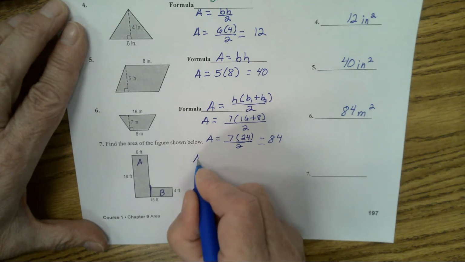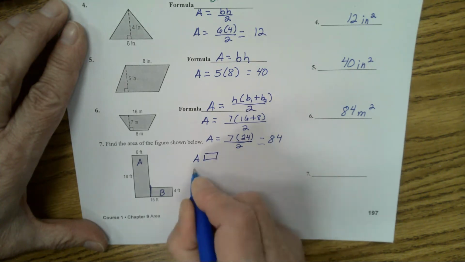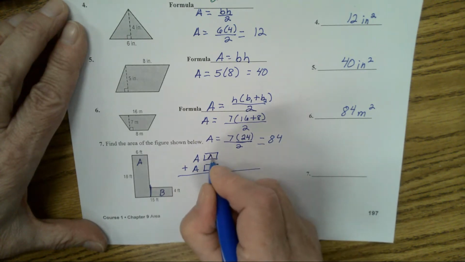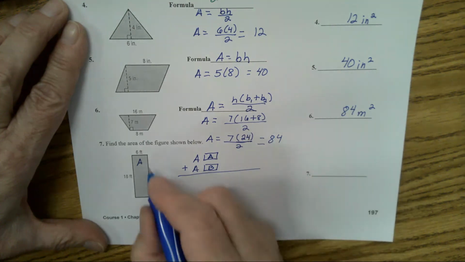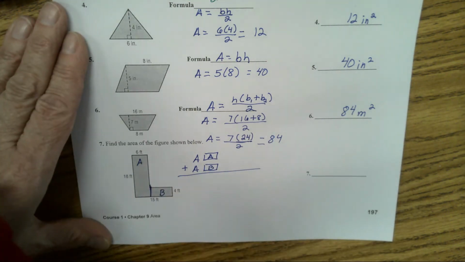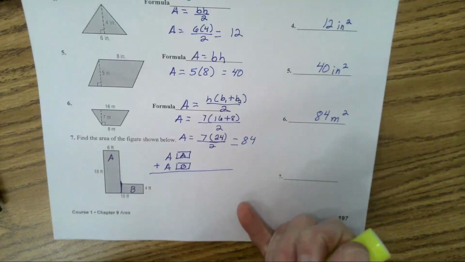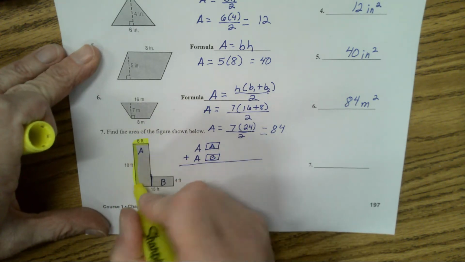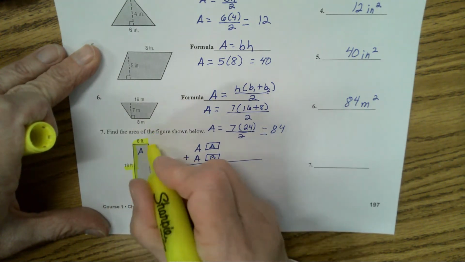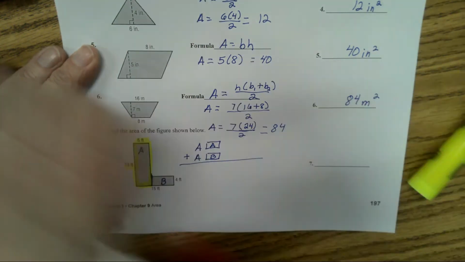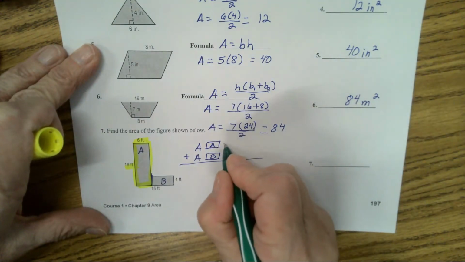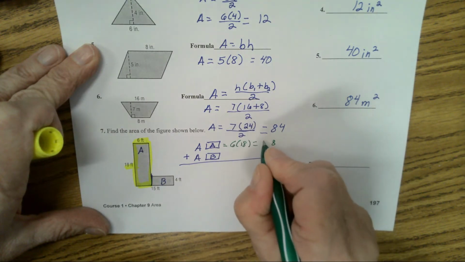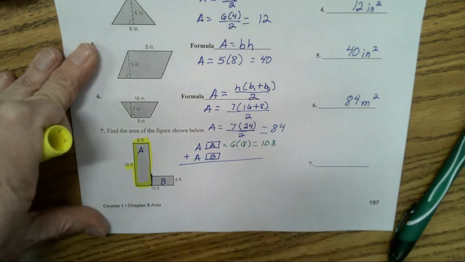So I have the area of rectangle A and the area of rectangle B, and we're going to add them together. This is rectangle A, rectangle B. A is, now kids, always trace your sides to make sure you use the right numbers. This is 6 by 18. 6 by 18. So let's just do that. 6 times 18, and that equals 108.